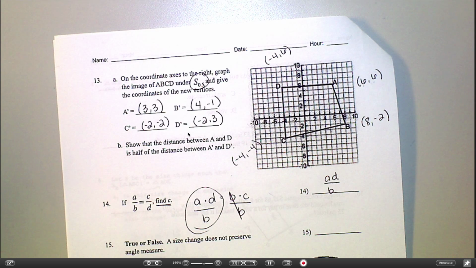It wants you to show that the lengths come out to be half of each other. But look at the segment it's asking you to work with.